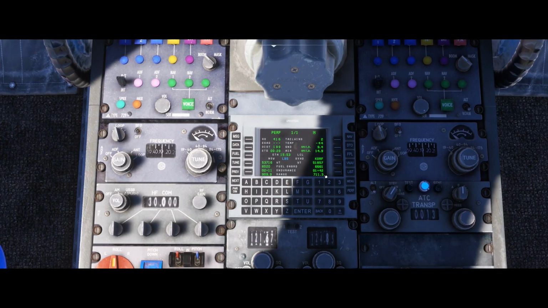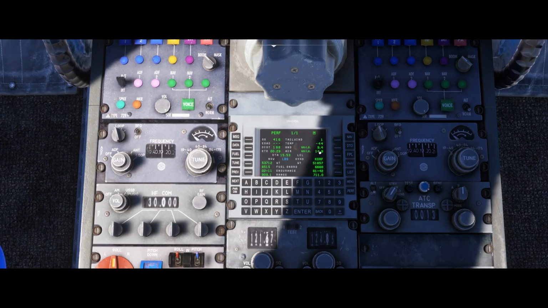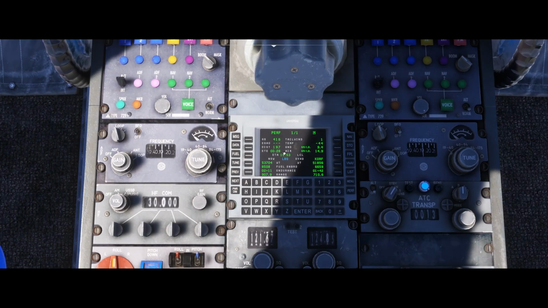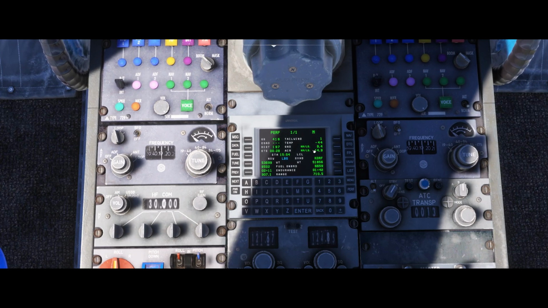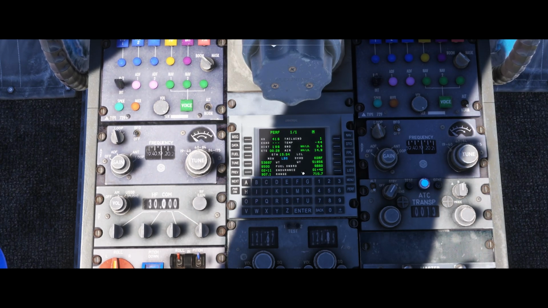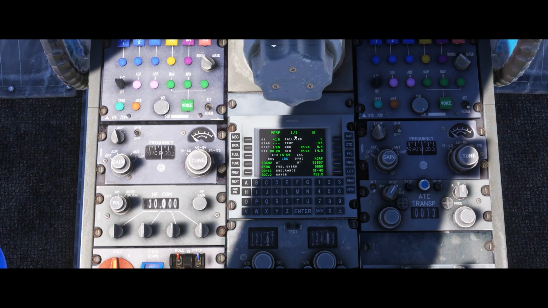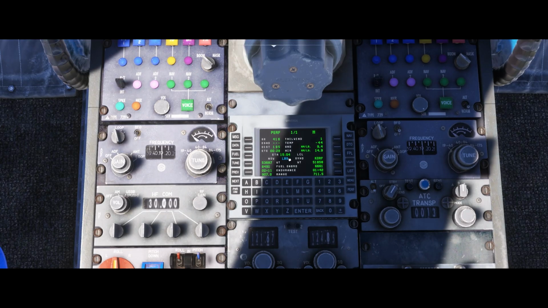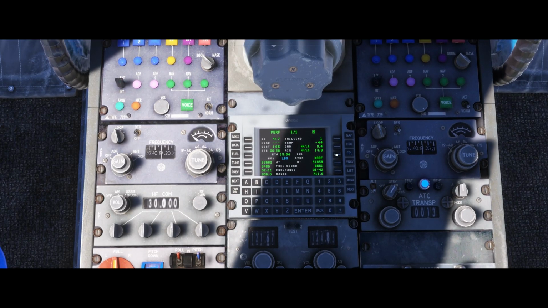All right. So just to go some other things, we got performance. So this is giving you our current distance to the end. We have 28 minutes left in our flight. Our ground speed, fuel usage, endurance, range. All little pertinent information that we would need. And that's it. That's all you need.